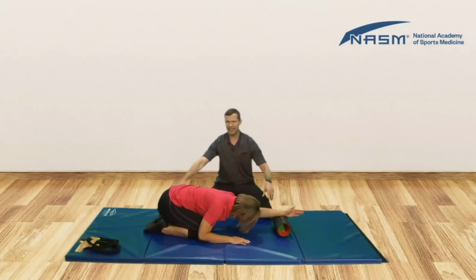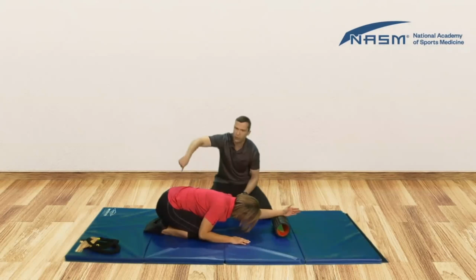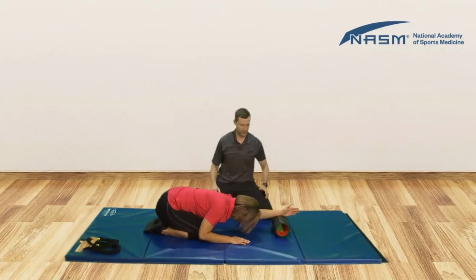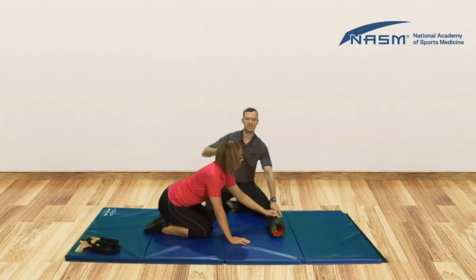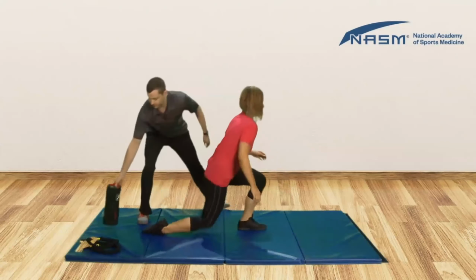So if I wanted to get a little more of a stretch, then I could actually have her shift her backside that way. So she creates like a crescent moon here, so she's lengthening the lat this direction. All right, so let's go ahead and have you come up. Let's go ahead and start some activation exercises. So come on up this way.